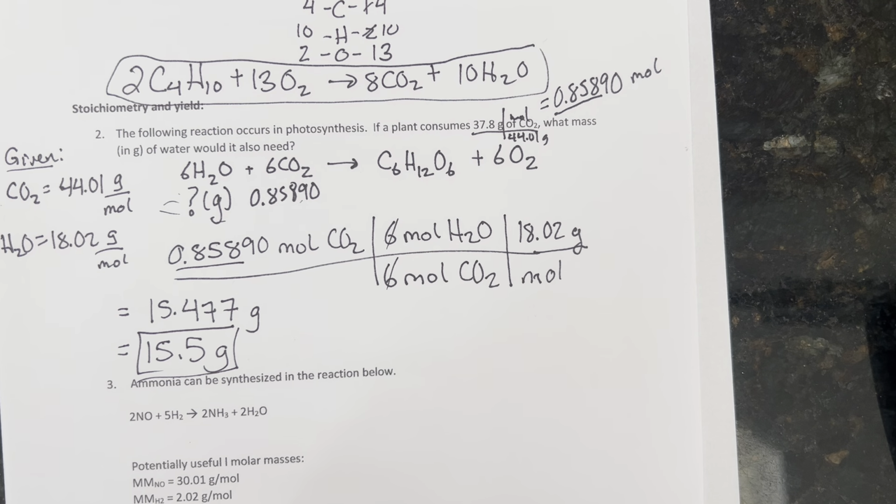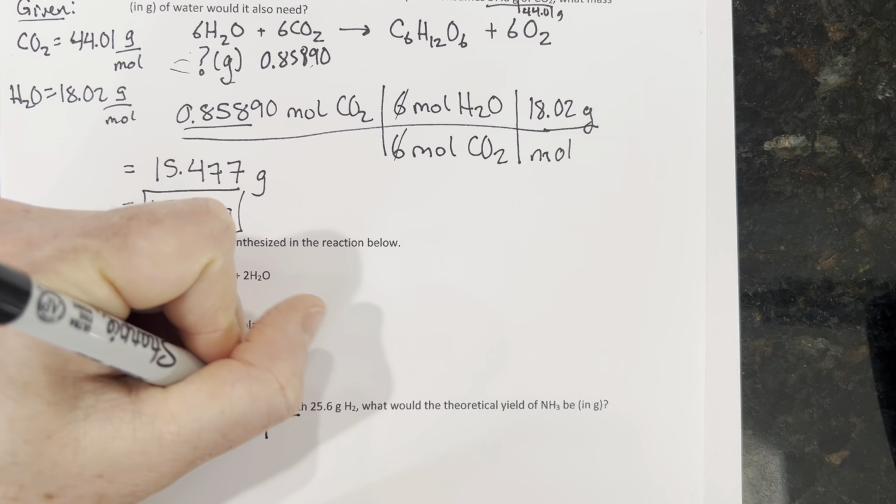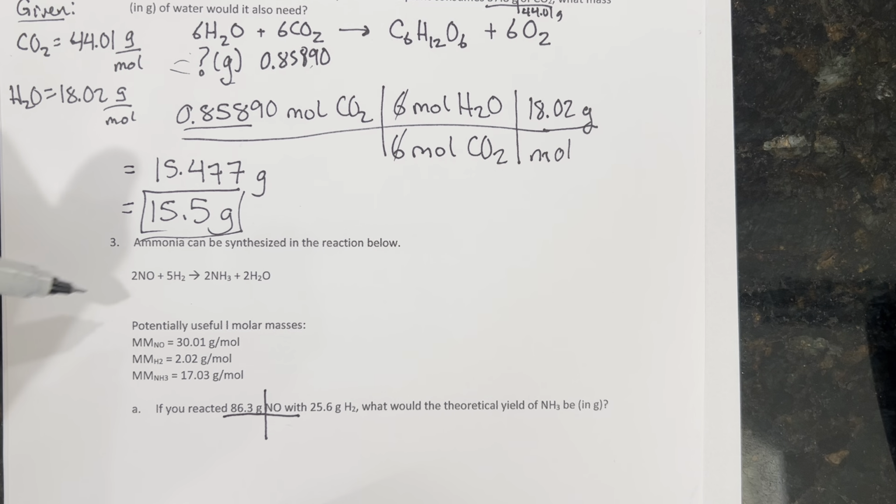All right, moving on to ammonia. It says ammonia can be synthesized in the reaction below, and it gives you the reaction, and then it gives you all these masses. So in this case, you get a reaction, you get the masses. It says if you react 86.3 grams of NO, we know the first thing we're doing, before we even have to worry about the question, let's turn that into mole.